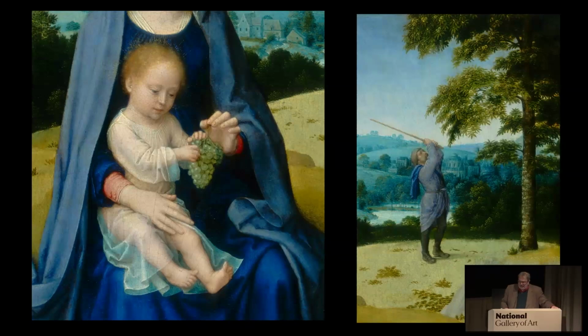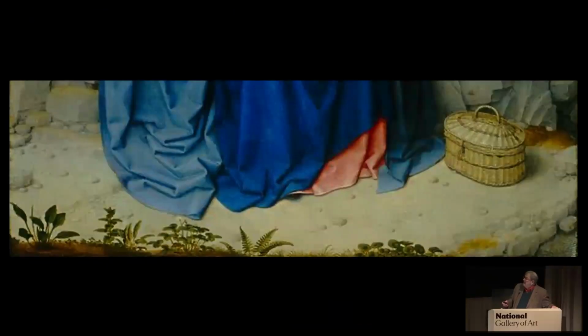So here's the Christ child. This is one of the most magnificent parts of this painting. The subtlety of the hair, the veil, the light, it's breathtakingly beautiful. Here's the detail of Joseph knocking on the tree. And here across the bottom are an array of flowers, and they all have meaning, of course.